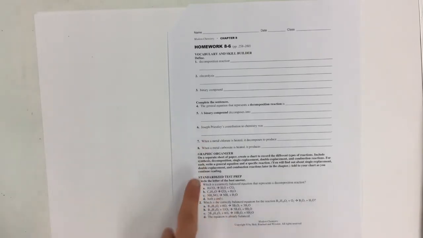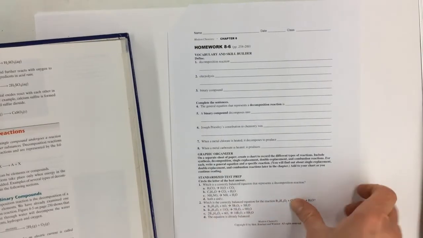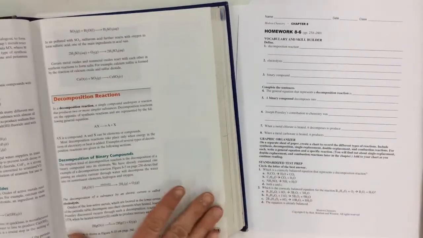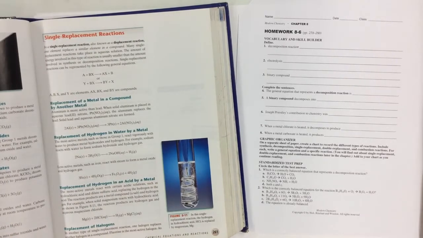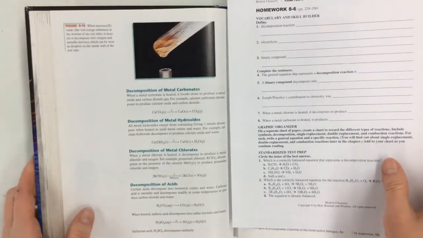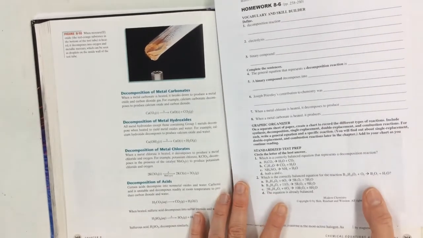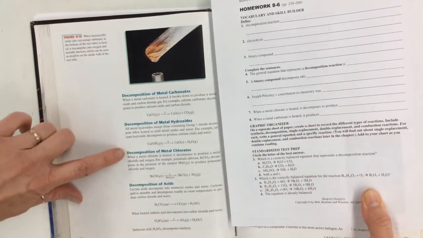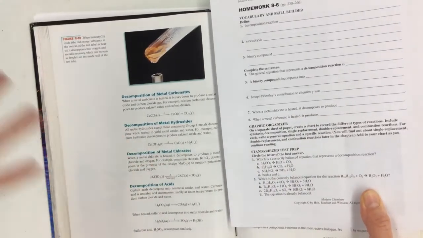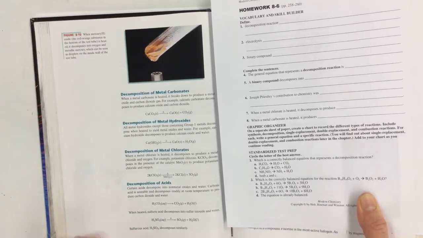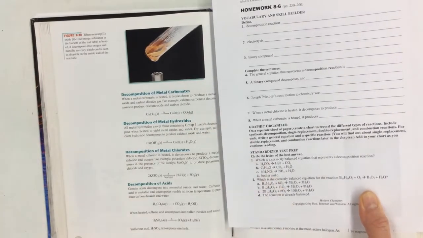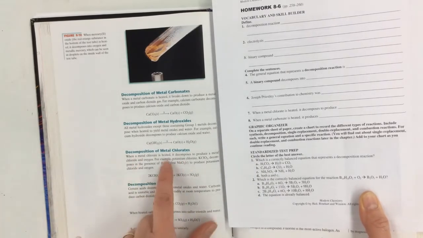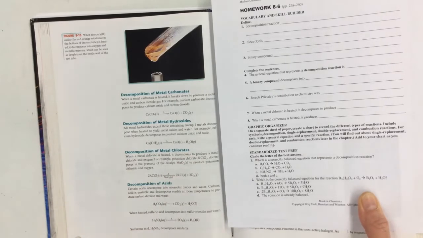For 7 and 8, you're going to turn to page 260, and it talks about specific decompositions. Number 7 says when a metal chloride is heated, it decomposes to produce, right? So you're going to look right here where the big green letters say decomposition of metal chlorides, and take a look at what it says it decomposes into. It says it decomposes to produce, da da da da.